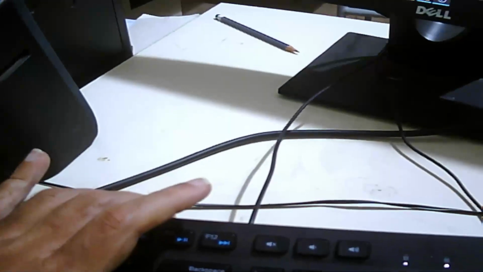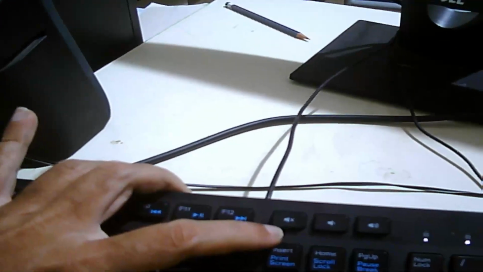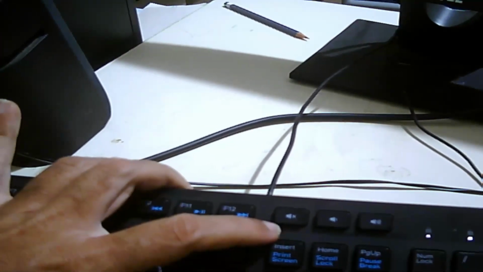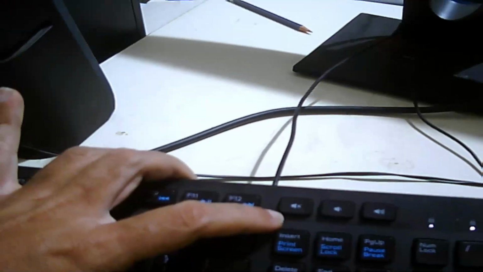At the top you can see here, these are multimedia related keys. The delete key is there. Like that, there are different types of keys. So whenever you want to purchase a standard keyboard.